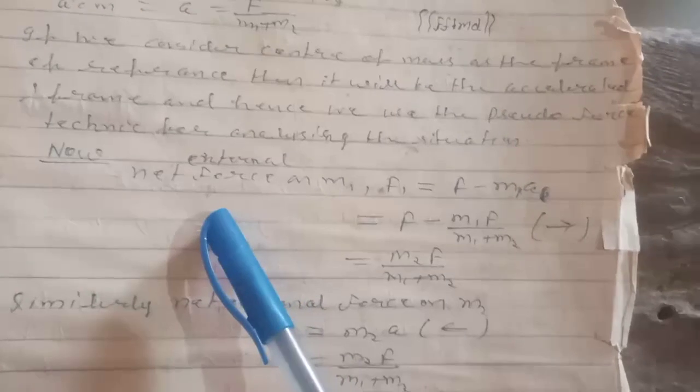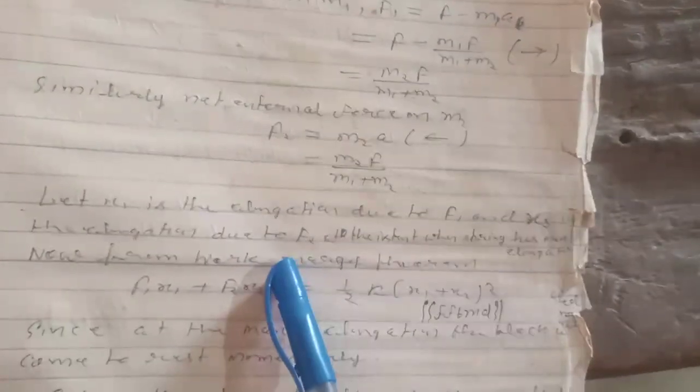Now the external net force on m1, F1 = F - m1A = F - m1F/(m1 + m2) = m2F/(m1 + m2). Similarly, the net external force on m2, F2 = m2A in this direction, or m2F/(m1 + m2). Let x1 be the elongation due to F1 and x2 the elongation due to F2.